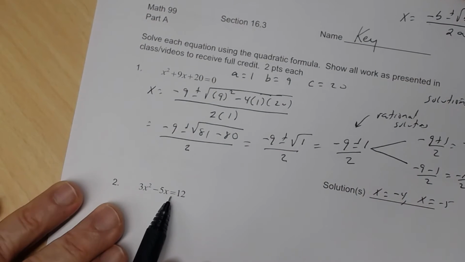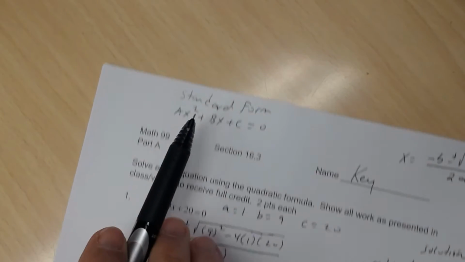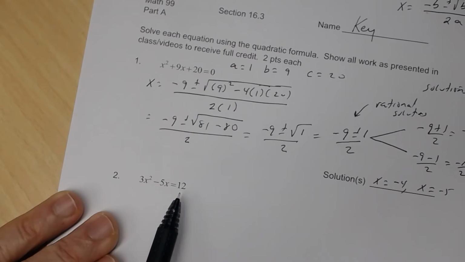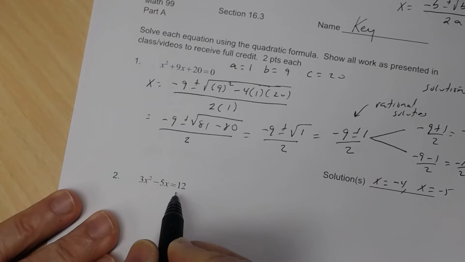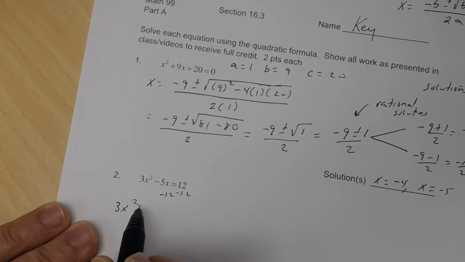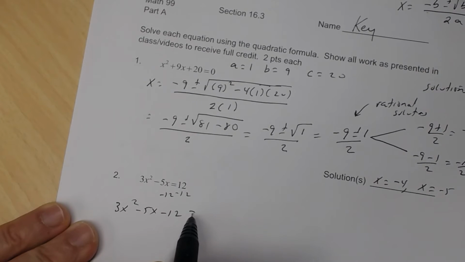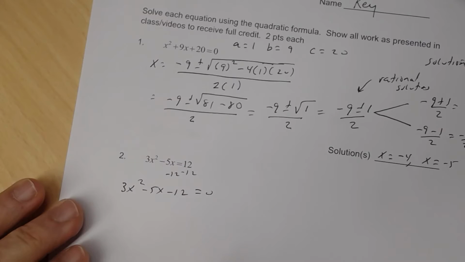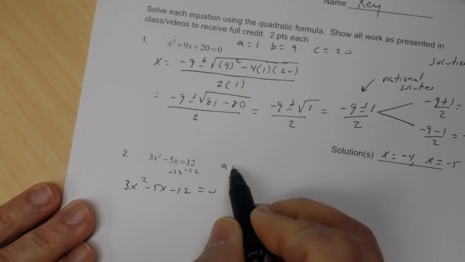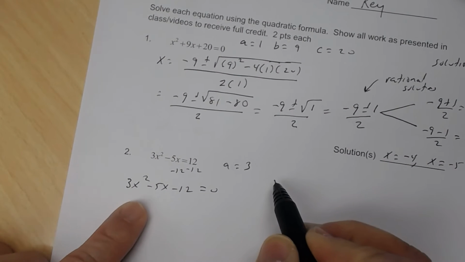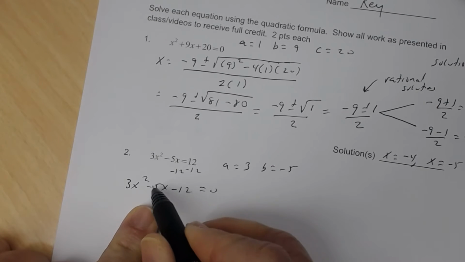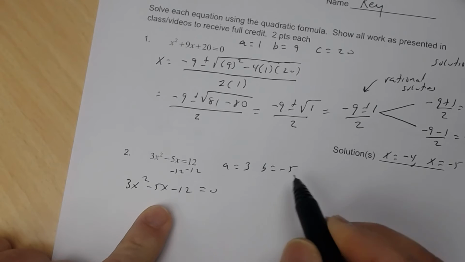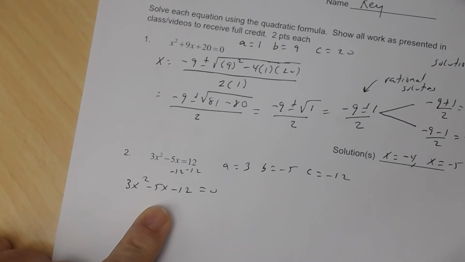Now, first of all, in number 2, remember, the first thing you've got to do is make sure it's in standard form. Number 2 is not in standard form, so you have to rewrite it. So when we put it in standard form, we subtract 12 from both sides. That's what you're doing. And so you're going to have 3x squared minus 5x minus 12 equals 0. And again, make sure it's in descending order. So now we know that a is 3, the coefficient of x squared. b is negative 5. All right, so the coefficient of x is negative 5, not positive 5, a negative 5. And c is negative 12.